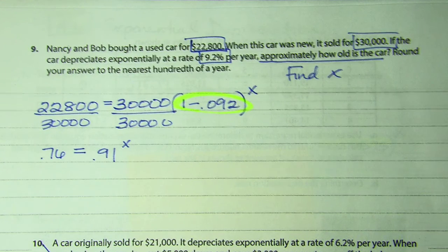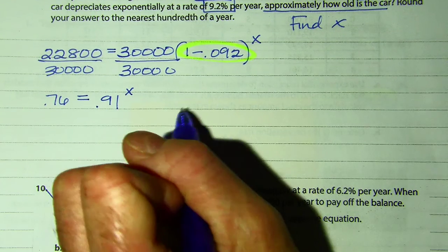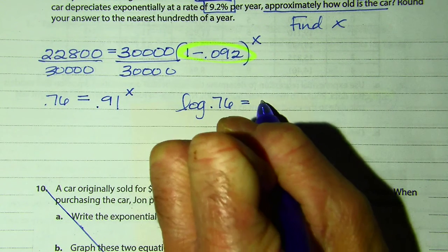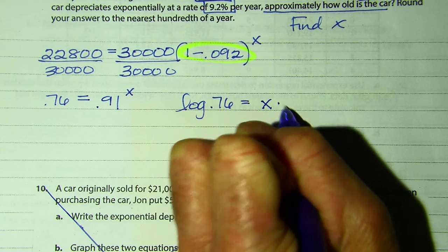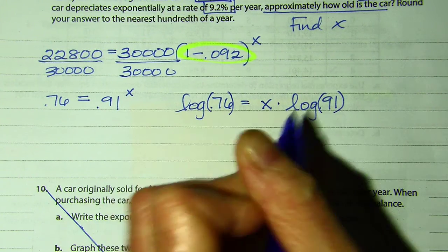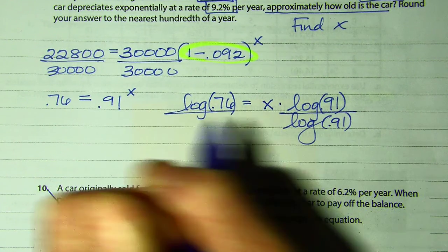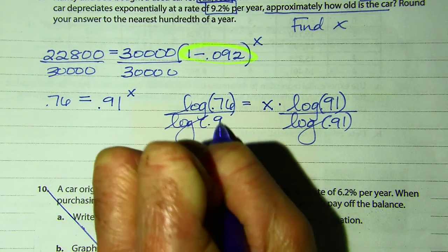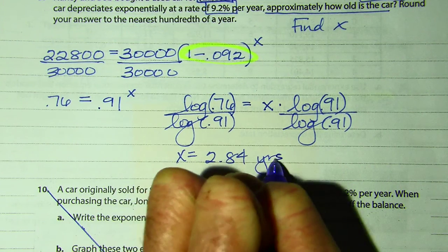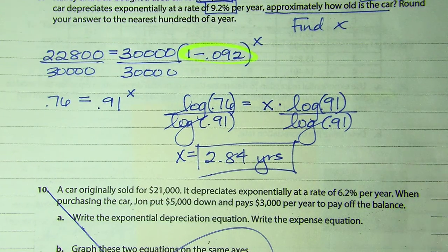Now, this is review of sections earlier. If I have an exponential equation, I'm going to take the log of both sides. So the log of 0.76 equals, I get to bring that X in front, the log of 0.91. And then to solve for X, I would divide both sides by the log of 0.91. If you enter it like that, I got 2.84 years.